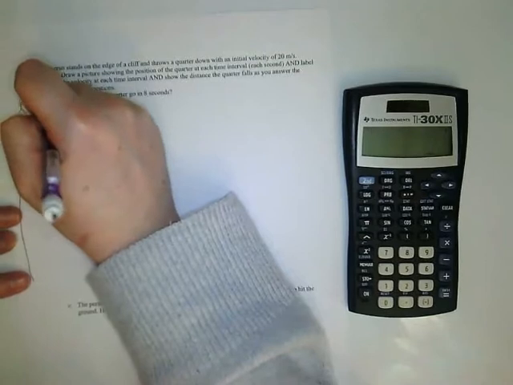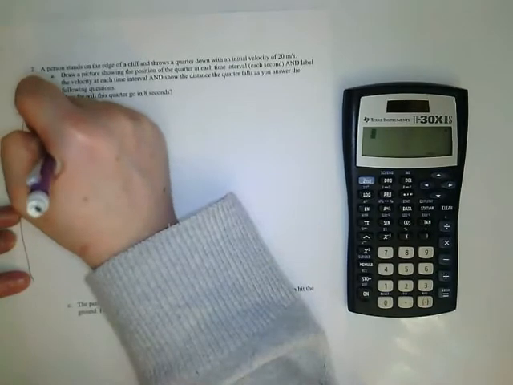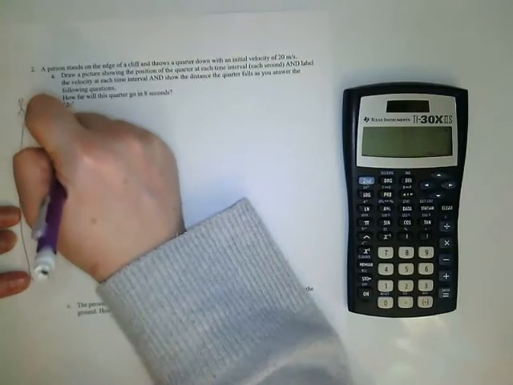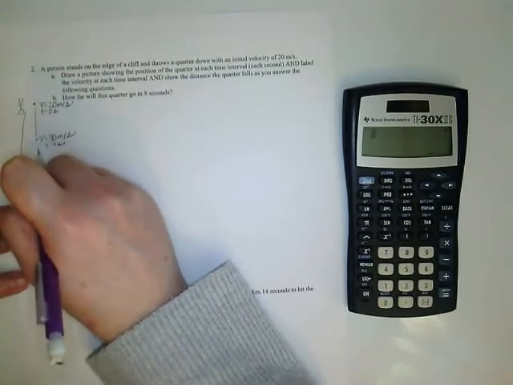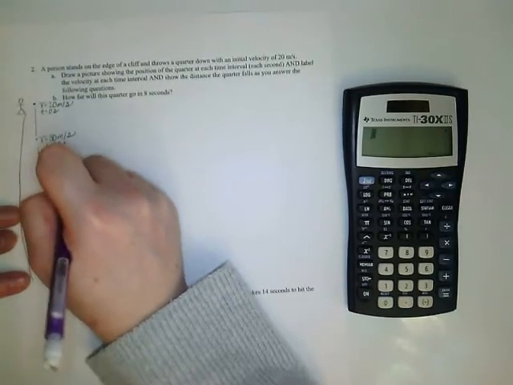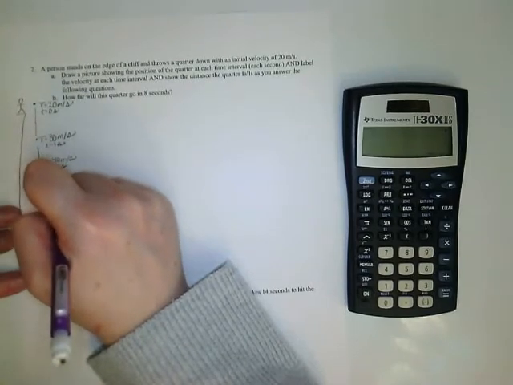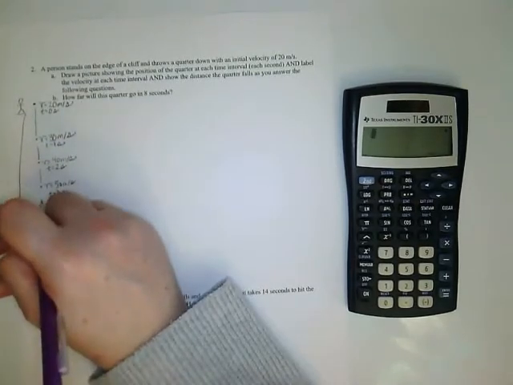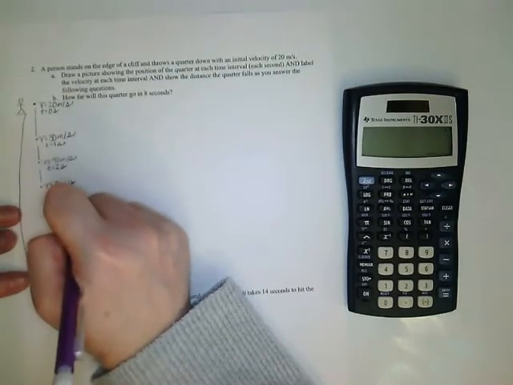So we want to know, how far will the quarter go in 8 seconds? So this is my time equals 0 seconds. So here's my velocity, and I'm going to pick up speed, right, because I'm going down, so now I'm going to be going 30 meters per second. And at time equals 1 second. So I'm going to make them a little bit smaller. 40 meters per second. Time equals 2 seconds. 50 meters per second. Time equals 3 seconds. 60 meters per second.